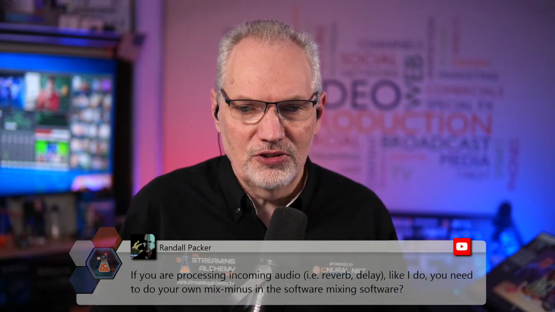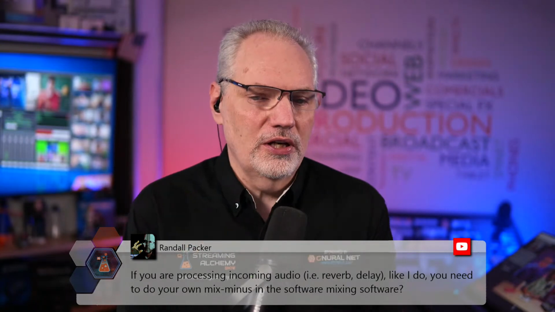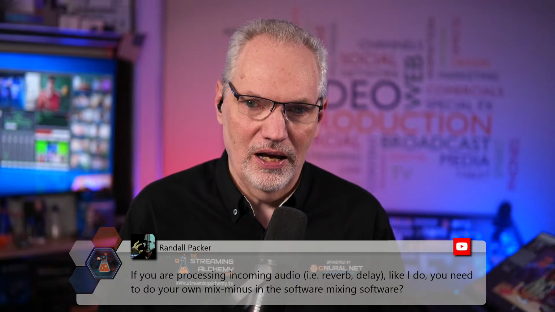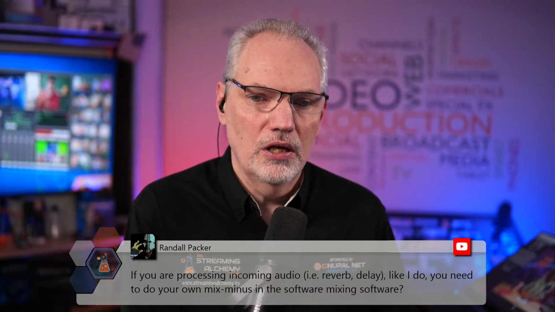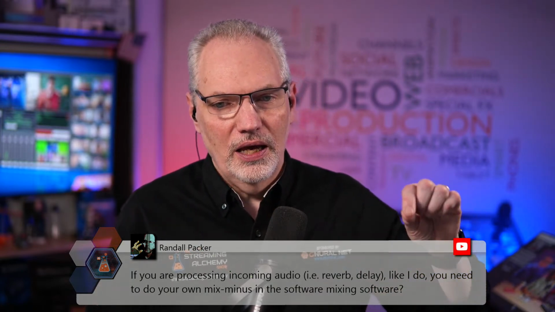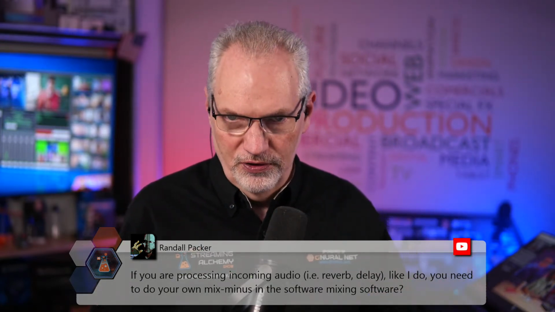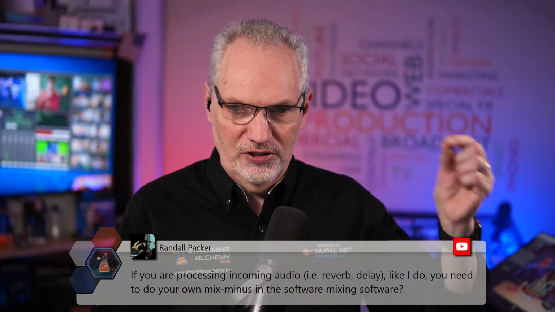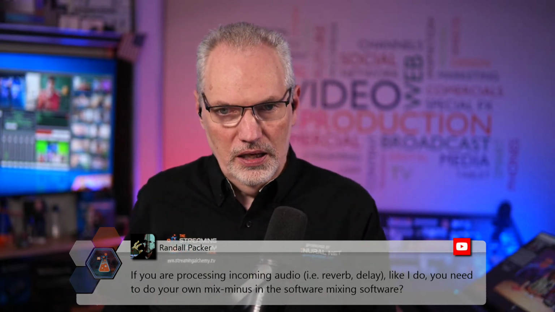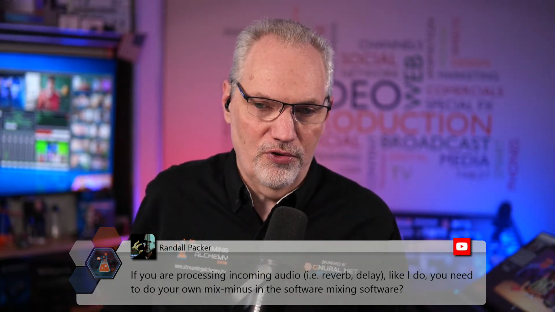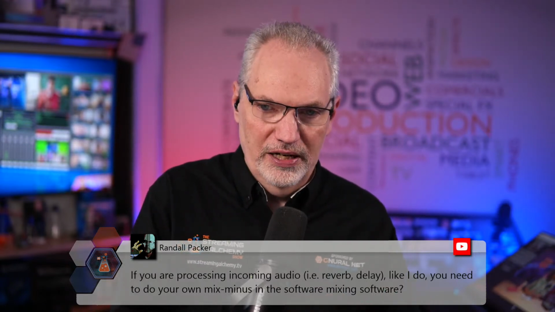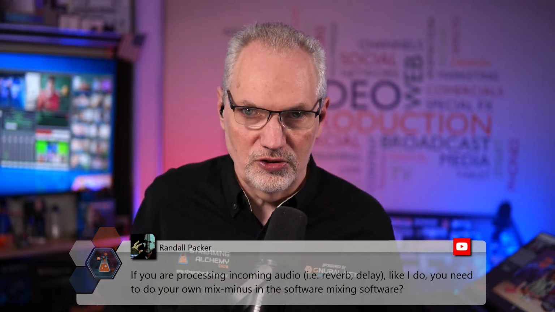That is correct. If you want to use the mix minus in LiveToAir, that is done within LiveToAir itself. If you are doing audio processing, you can create individual outputs for those guests and then process that audio, but then you would need to create the individual mixes for each one of those guests, the true mix minus, going back to that diagram, where you would be creating the individual mixes that those guests would hear.